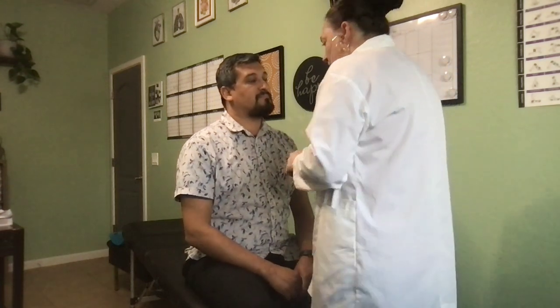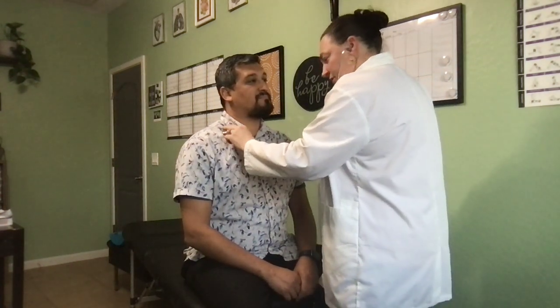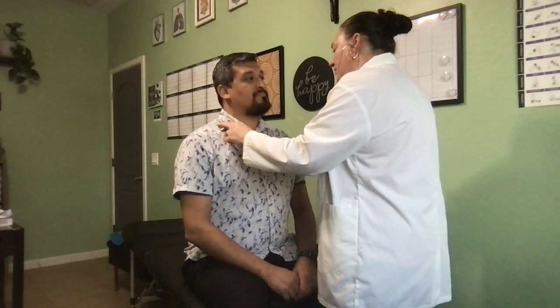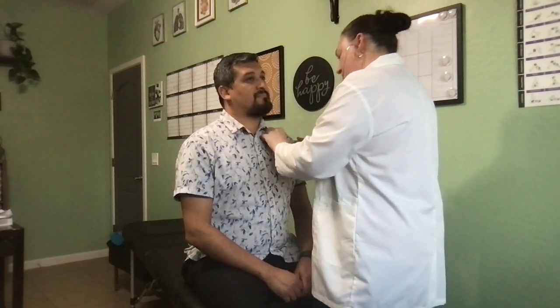Okay, we're going to go ahead and get our stethoscope. I'll start up front here. We're going to go ahead and listen. We always make sure to start above the clavicle just because that's where the upper region of those lungs are. So we start up top. Go ahead and take a breath. Okay, another breath. Breath. Breath.